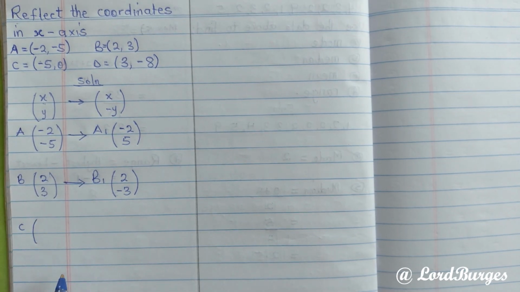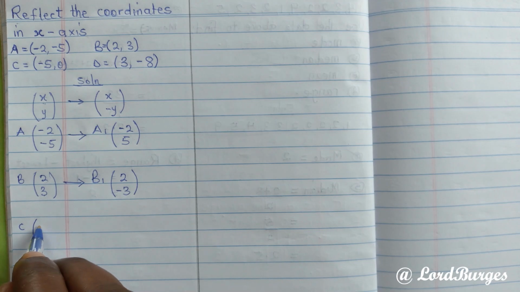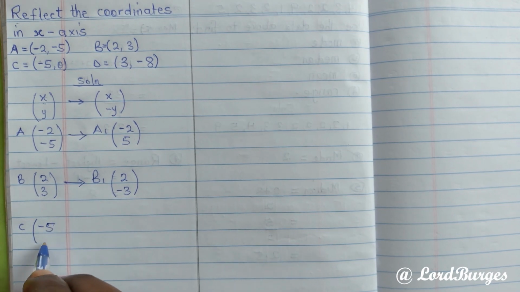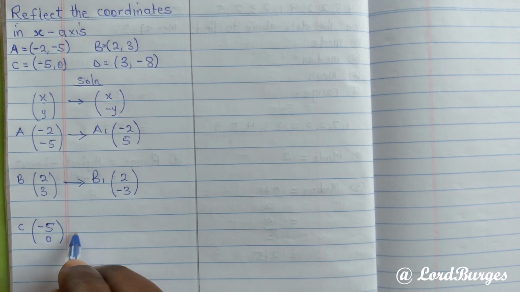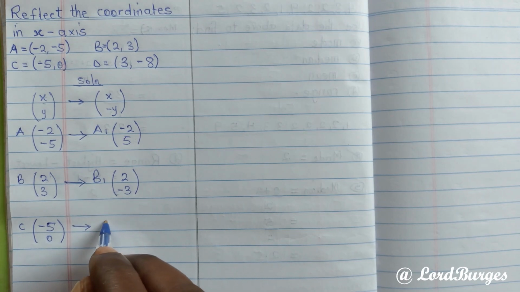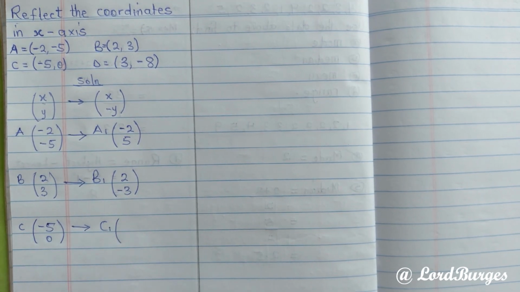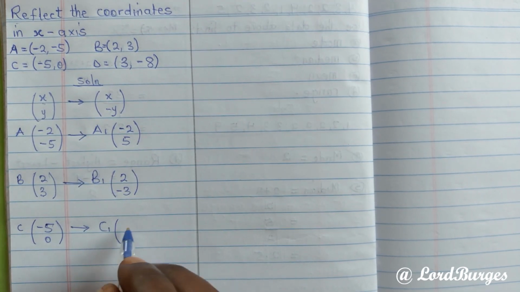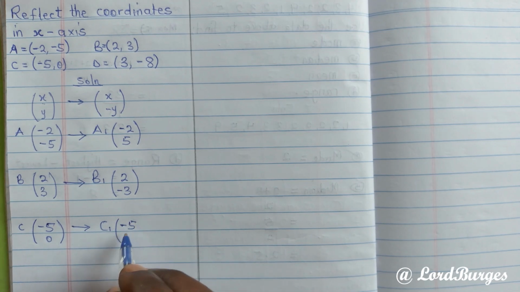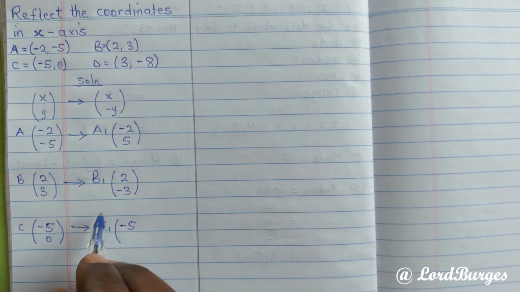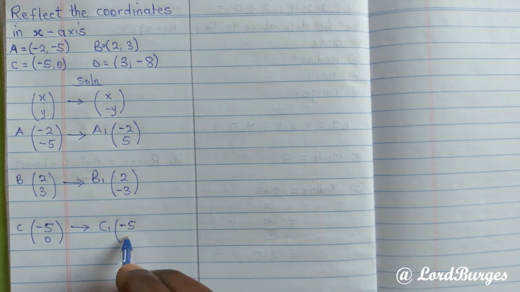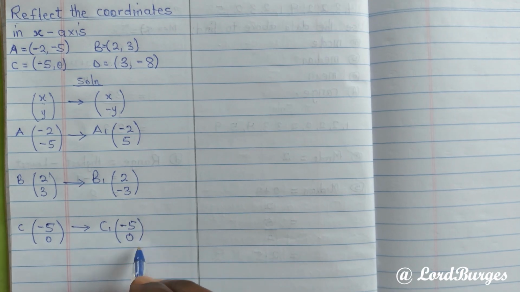C, we have c to be (-5, 0). So c1 becomes: x is still x, and the y becomes negative, but we don't have -0, so it's still 0.